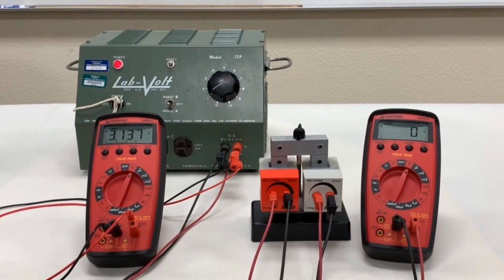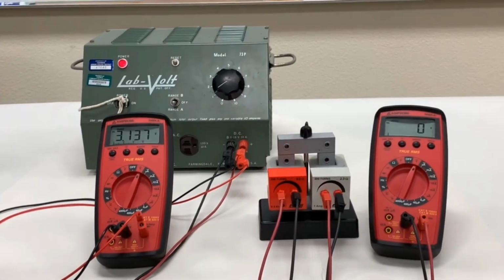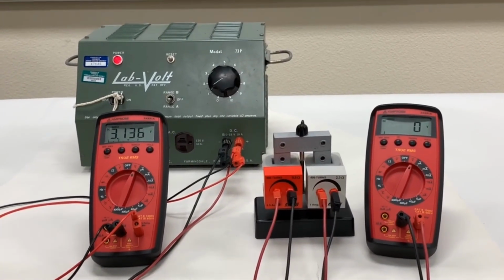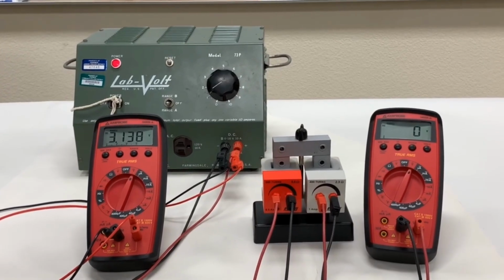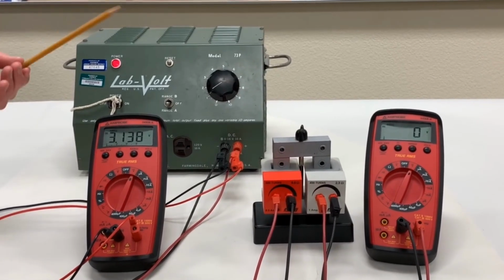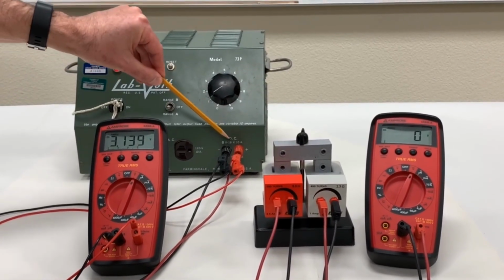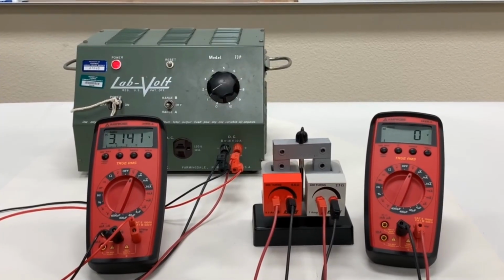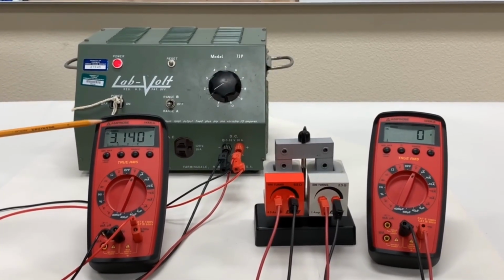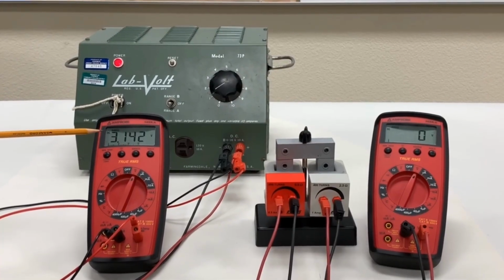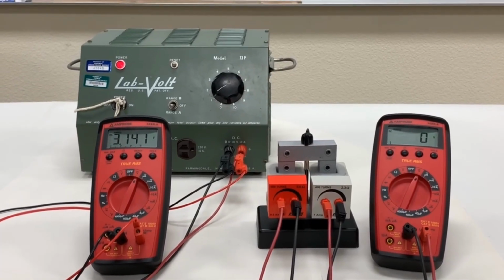So I want you to notice in this demonstration that we still have our transformer. We still have the step-down transformer setup, but you'll notice that in this case, I've connected the primary coil to a DC power source. The DC power source is supplying a DC voltage here of about 3.1 volts.